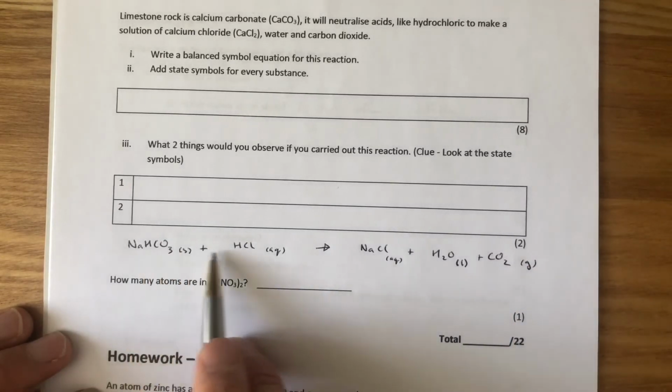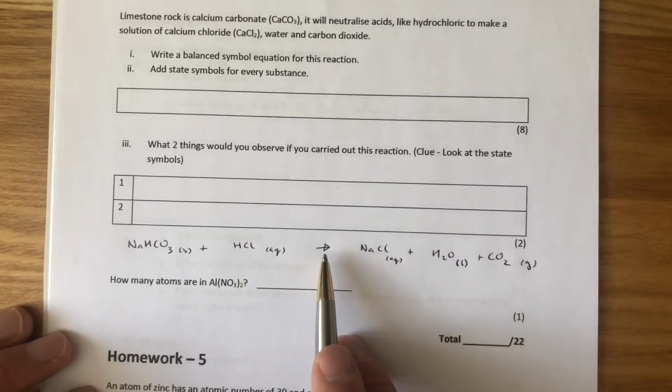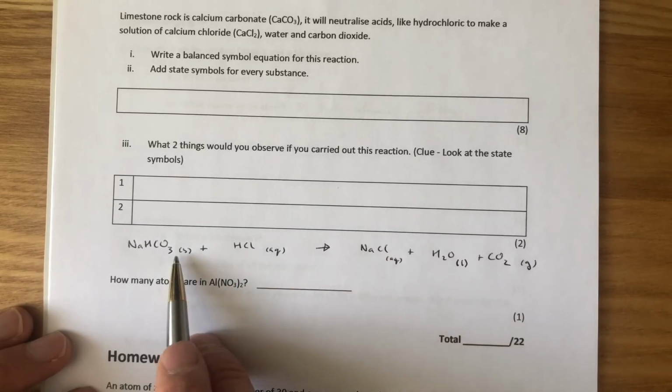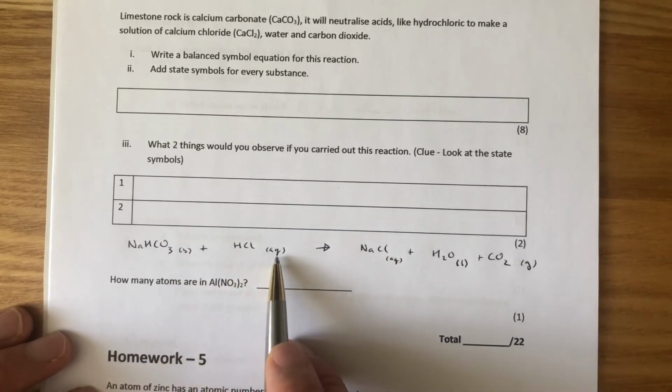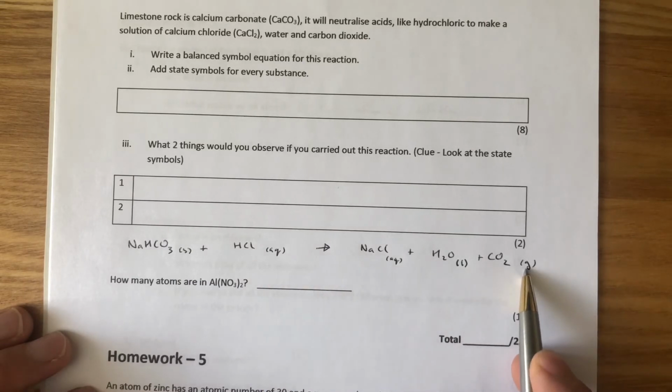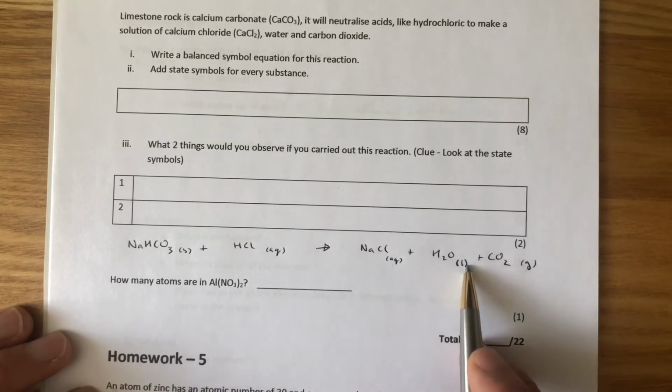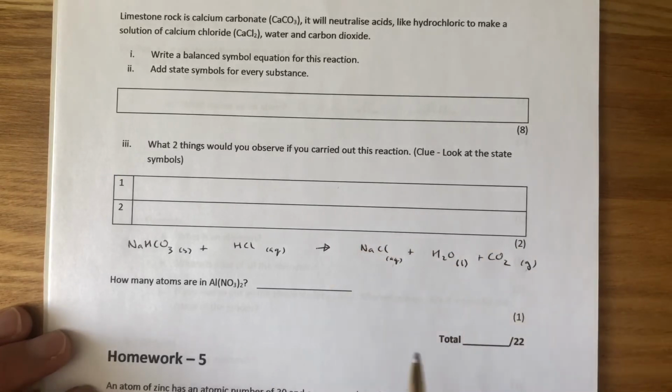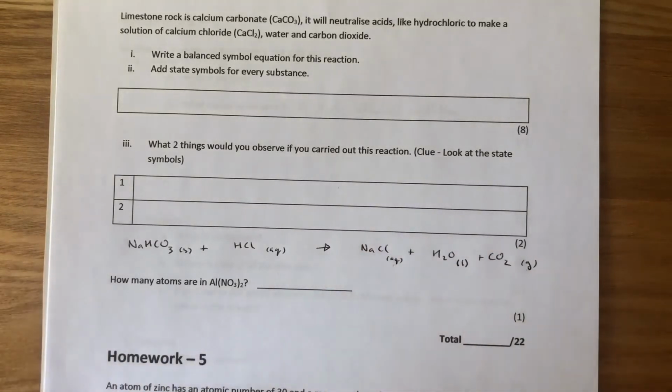So what do we see in this reaction? The clue is in the state symbols. We start with a solid tablet and we start with a solution. And at the end, we have a gas, a solution, and a liquid. So 2 observations. Well, let's go back to having a quick look at that drink.